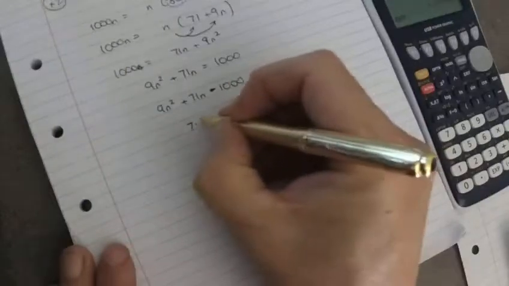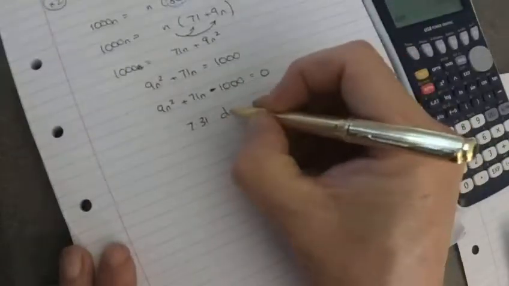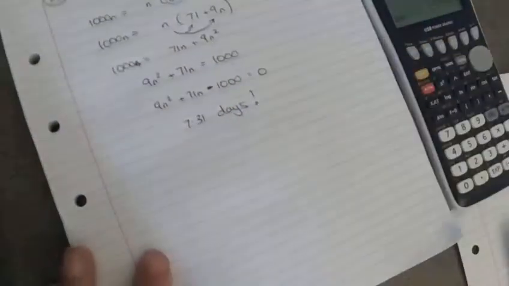So 7.31 is the number of days that it takes. And there you've solved it.